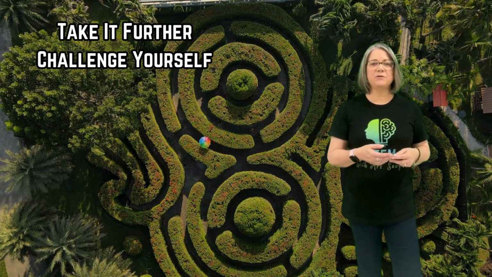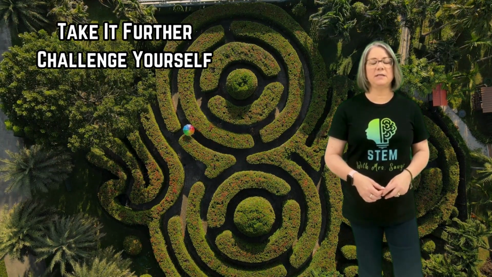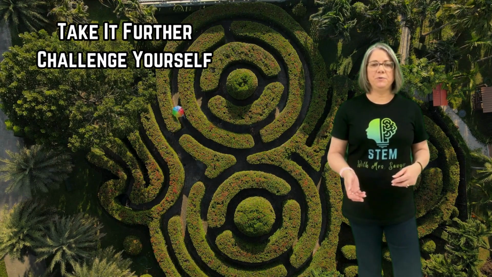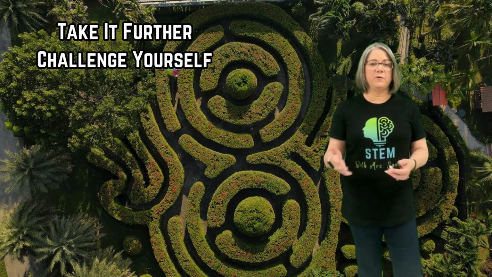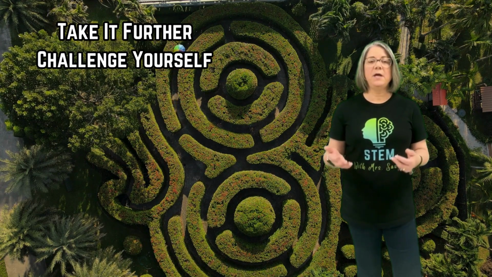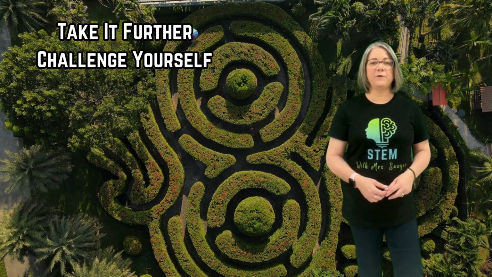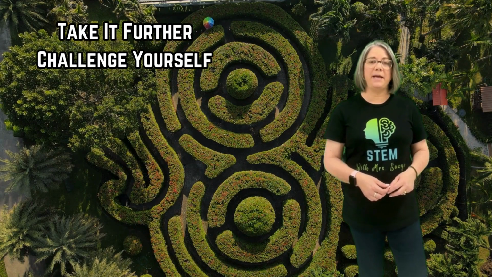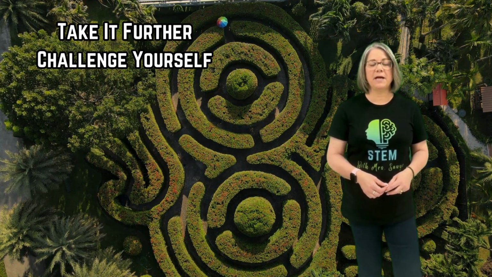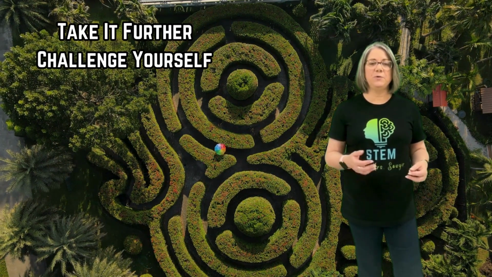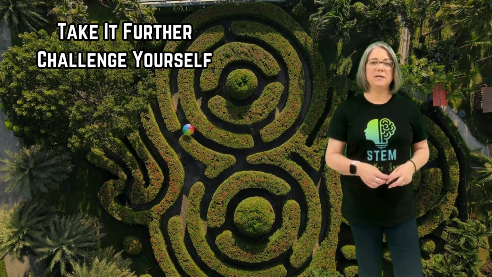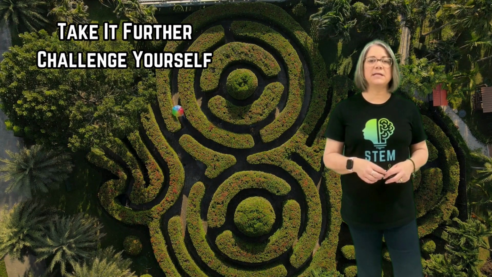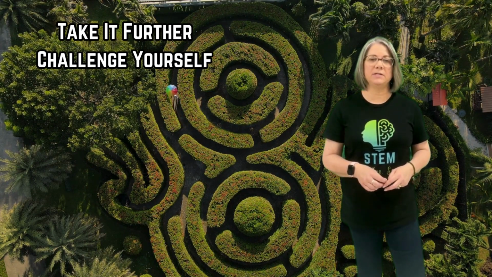And don't forget, it's important to always take it further. Challenge yourself to take your maze design to the next level. What could you do to make your design more successful? Maybe you only went through the process in the beginning with paper and pencil, and now you've decided that you want to take it further by actually trying to create a physical maze that matches your paper and pencil design. Anything you can change or add to in order to make your maze go to the next level and be more successful than it was in your initial testing process.